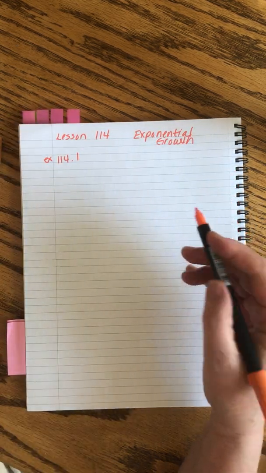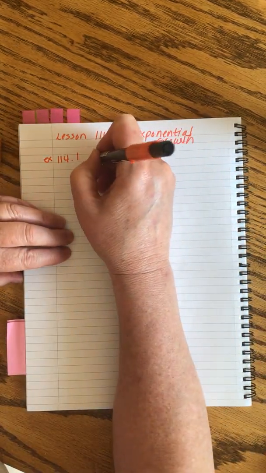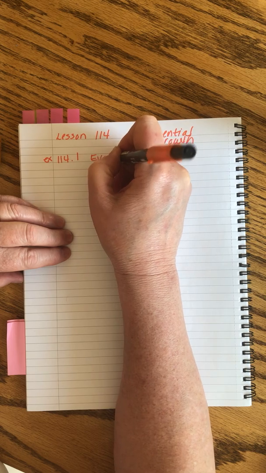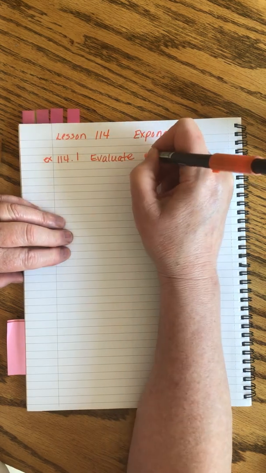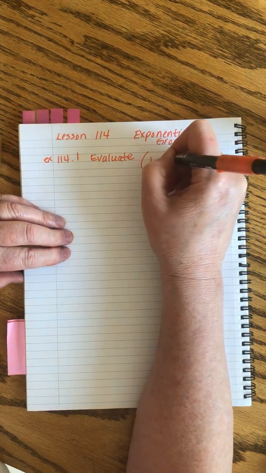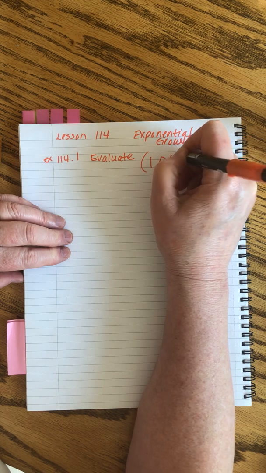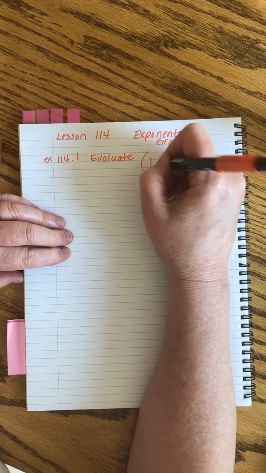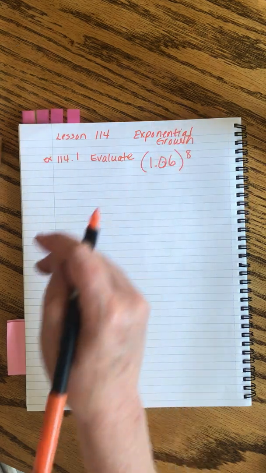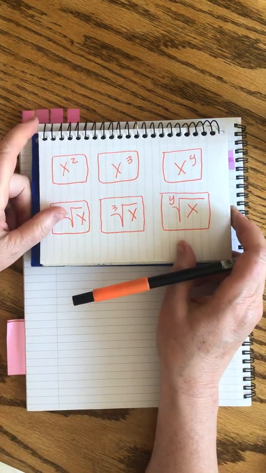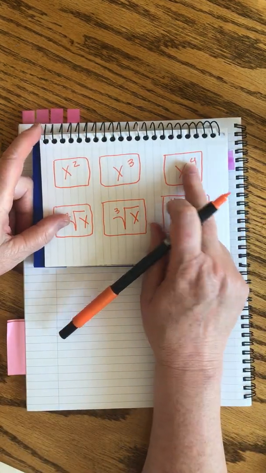So we're supposed to evaluate (1.06) to the 8th. We're raising 1.06 to the 8th power using a calculator. So the way that you do that, this is the function that we'll use, right?